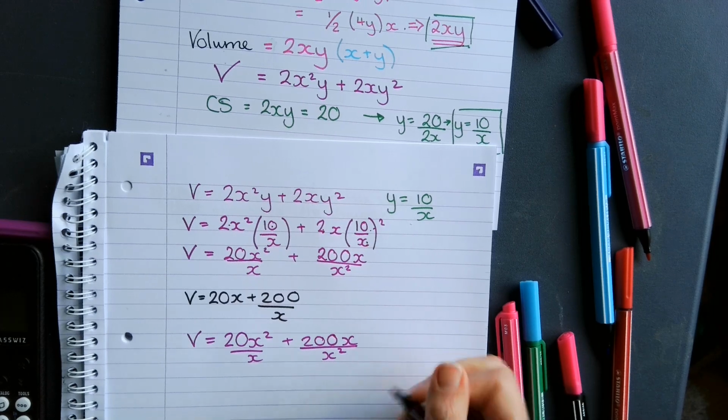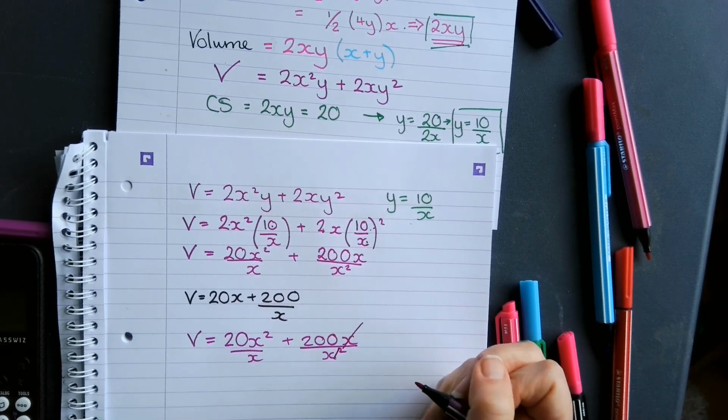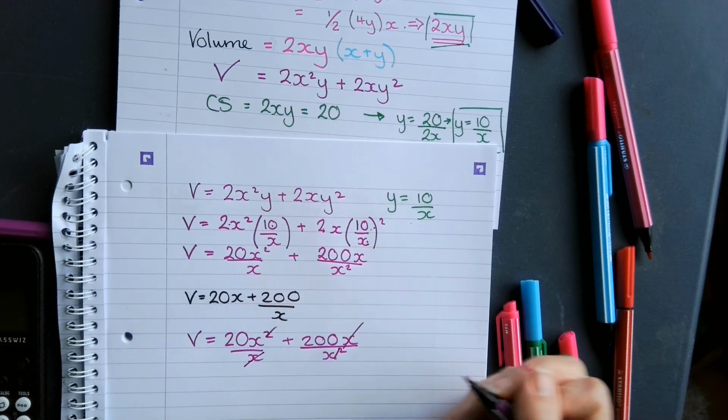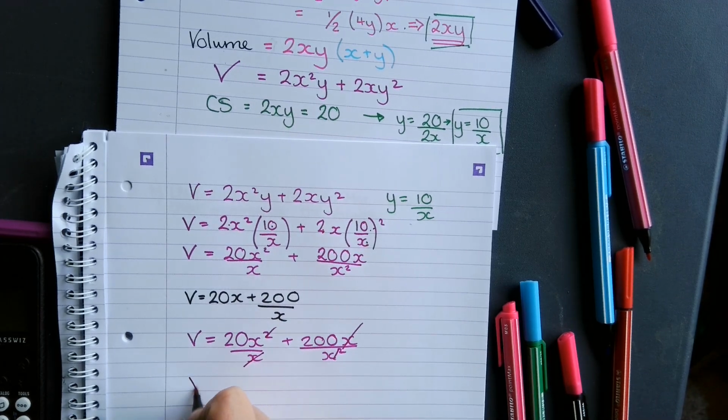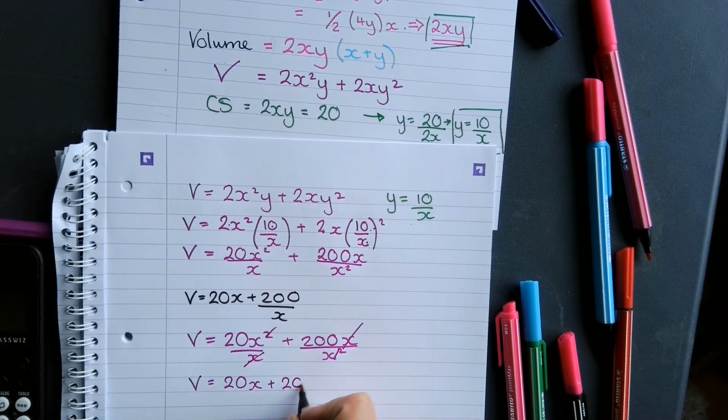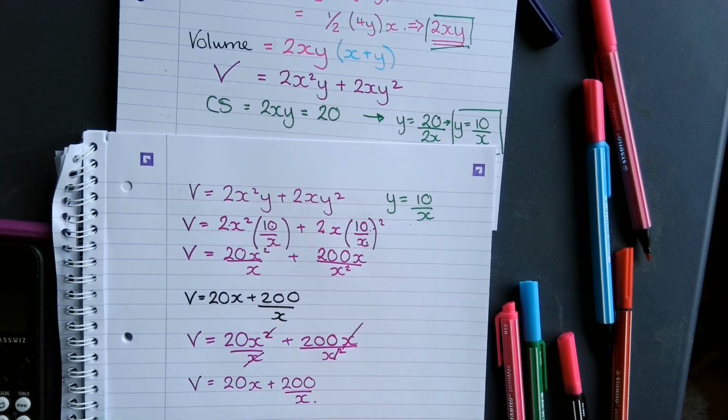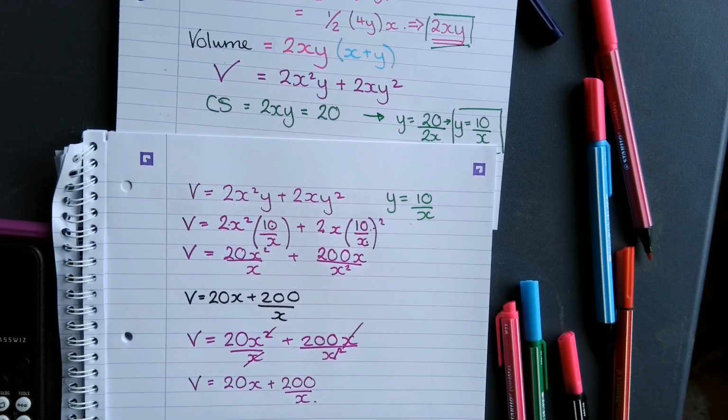Straight away you can see the x's eliminate there and the x eliminates there, and I've got what they wanted. So it shows that my volume is 20x plus 200 over x. So that's part A done.